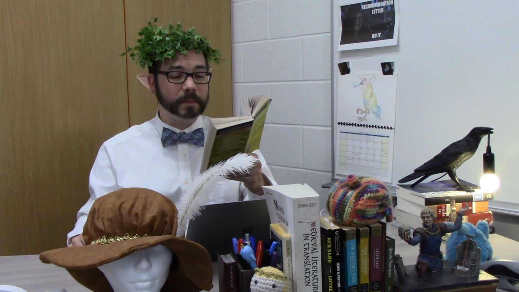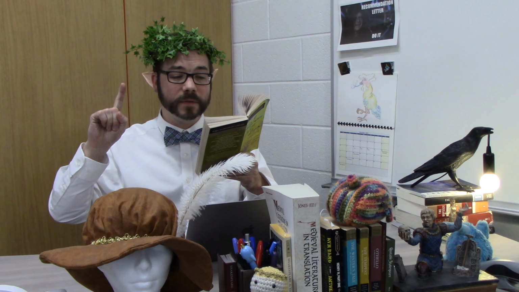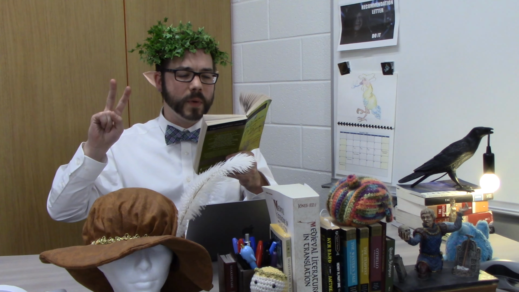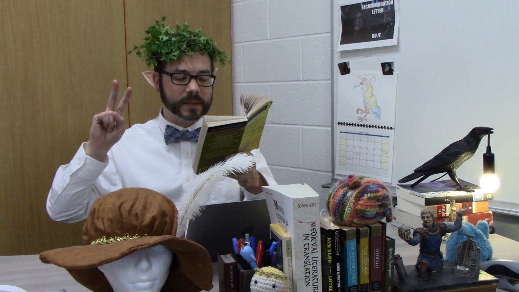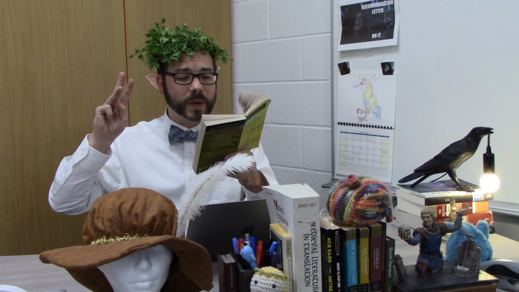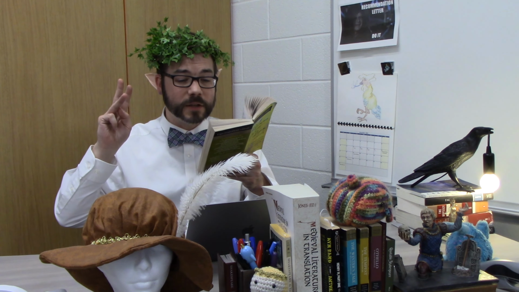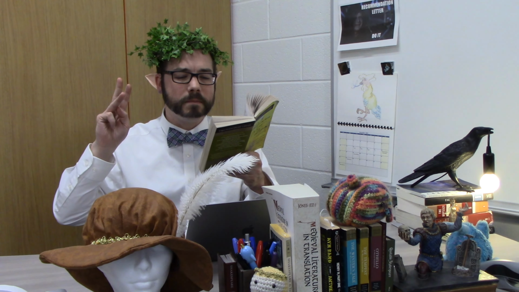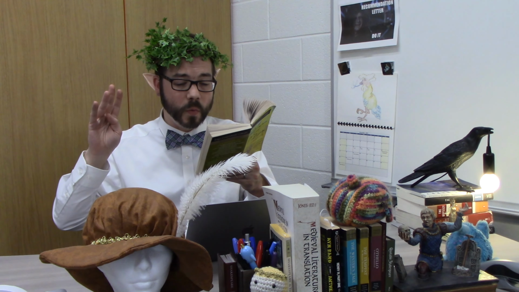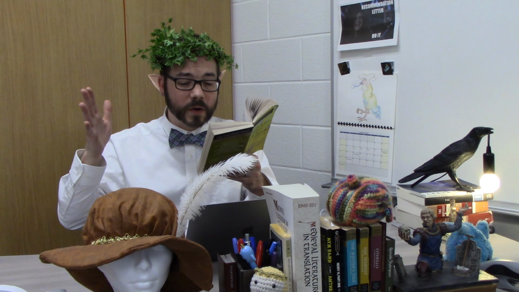"Therefore, the winds, piping to us in vain, as in revenge have sucked up from the sea contagious fogs, which, falling on the land, hath every pelting river made so proud that they have overborne their continents. The ox hath therefore stretched his yoke in vain, the ploughman lost his sweat, and the green corn hath rotted ere his youth attained a beard. The fold stands empty in the drowned field, and the crows are fatted with the murrain flock. The nine men's morris is filled up with mud, and the quaint mazes in the wanton green, for lack of tread, are indistinguishable. The human mortals want their winter here."